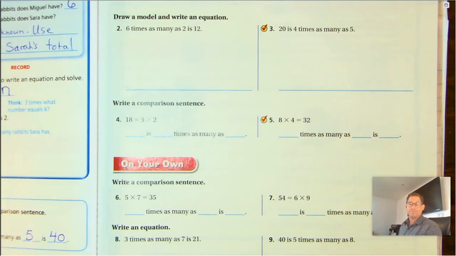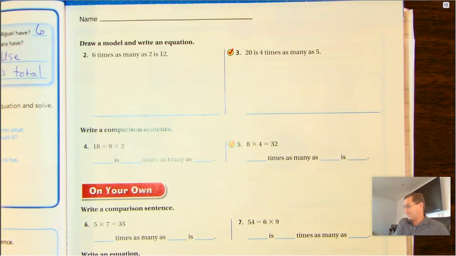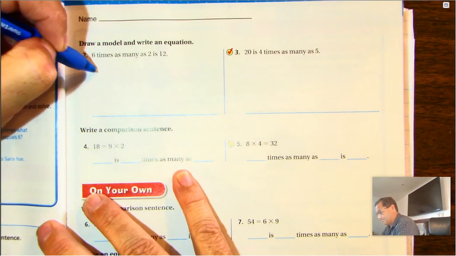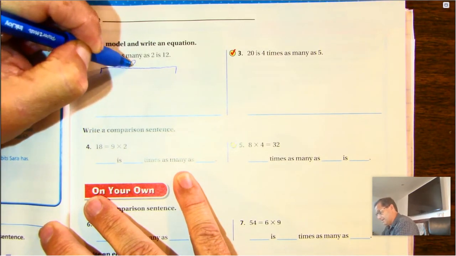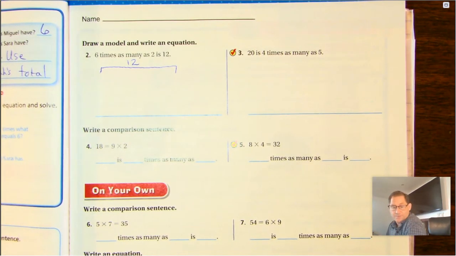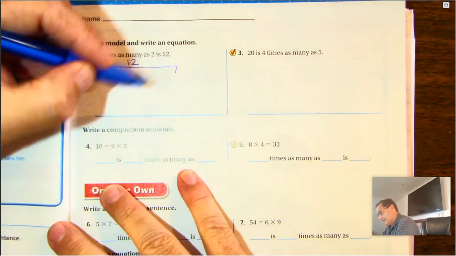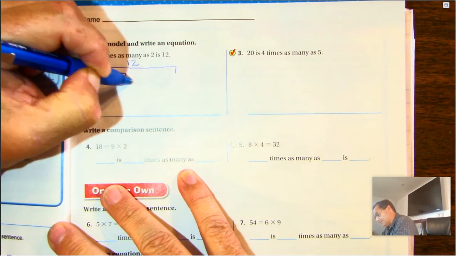Page 49. So we're going with 6 times as many as 2 is 12. So I know my total is 12. I'm going to have 6 boxes.